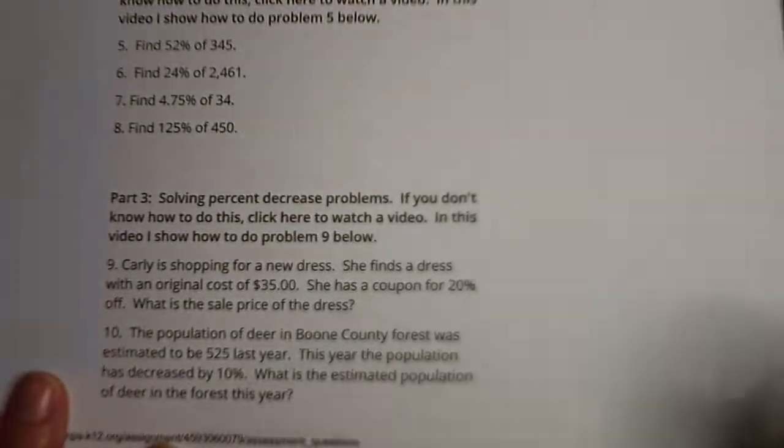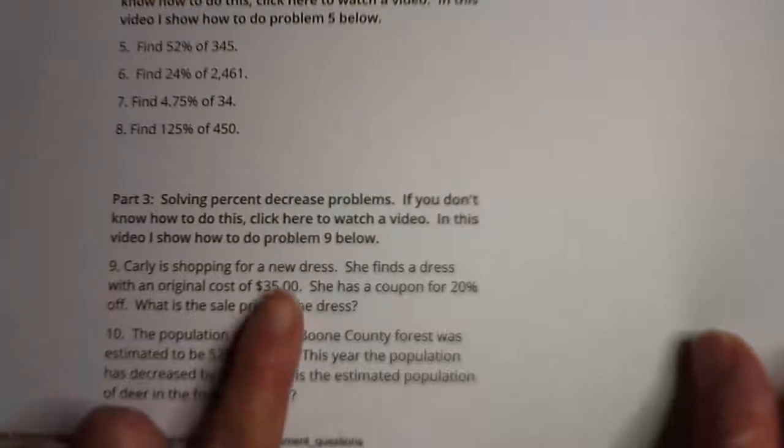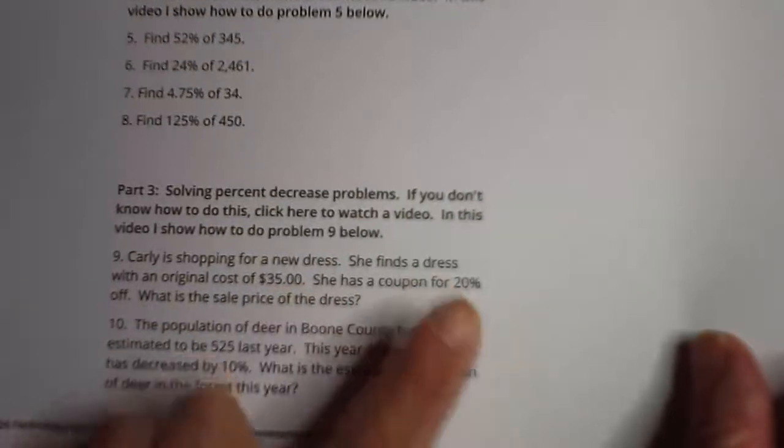The first thing that I always do is I ask myself, is that price going to increase or decrease? So if the dress is on sale, it makes sense that what I pay for the dress should be less. So my final answer should be less than $35. That's just a mental exercise that you want to go through so that you know whether or not your final answer makes sense. And I know that my 100% is going to be $35 because that's the whole cost of the dress before I get to take some off with my coupon.